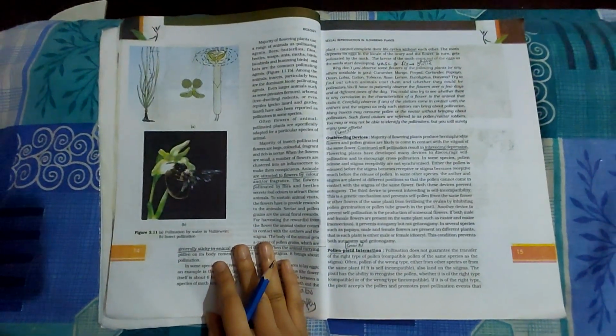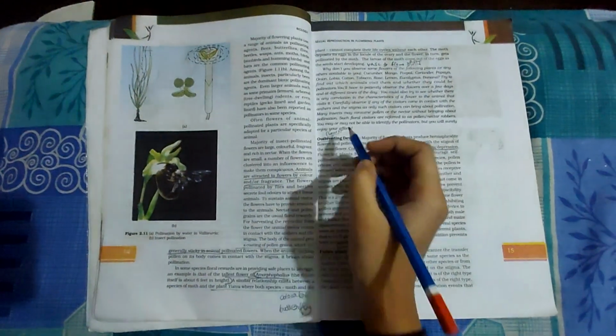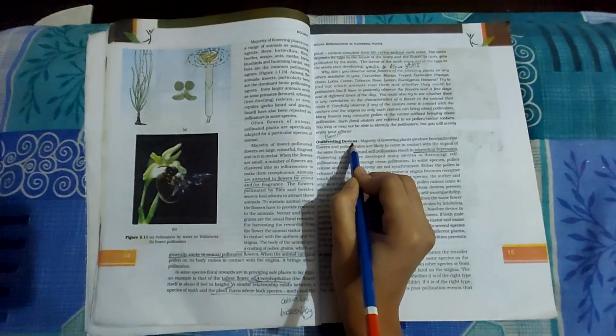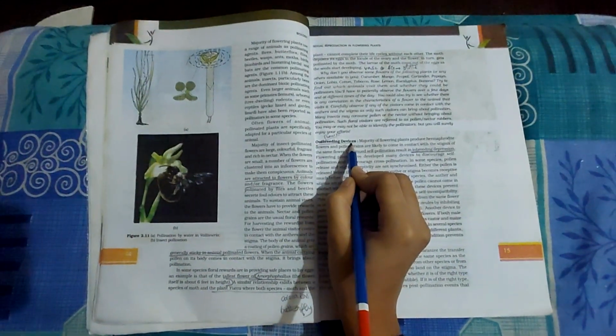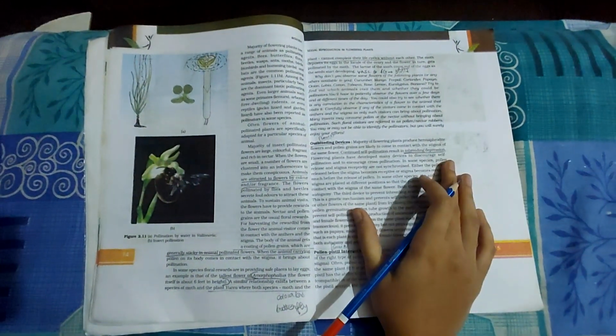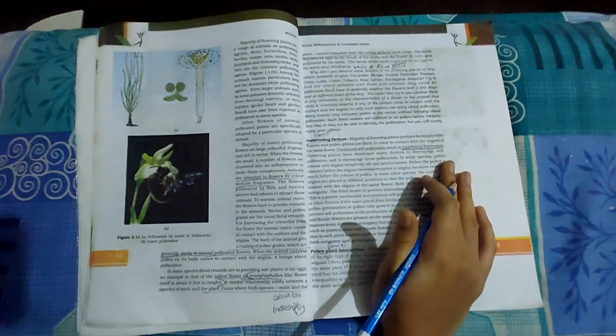Then comes the most important question, which is for 5 marks, that is what are the outbreeding devices. Okay, so the outbreeding devices, you have to write in the form of sentences only, and with that a free question.